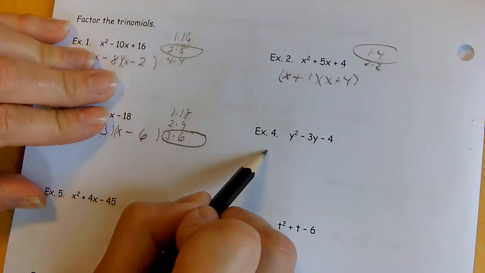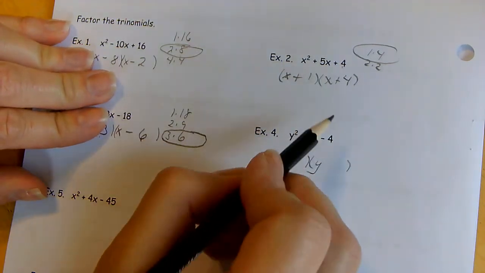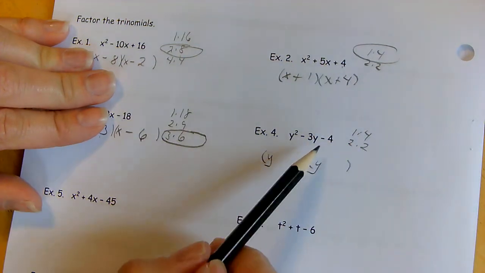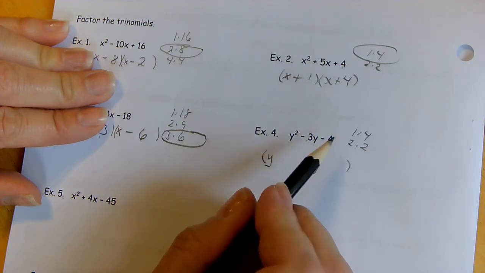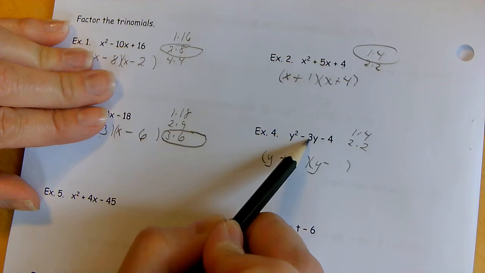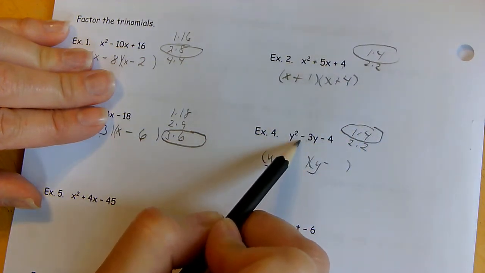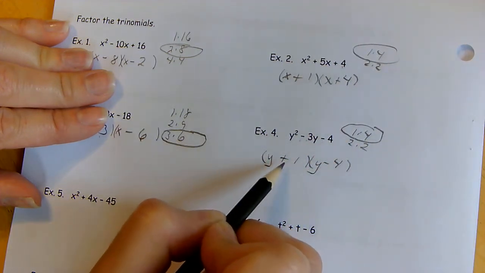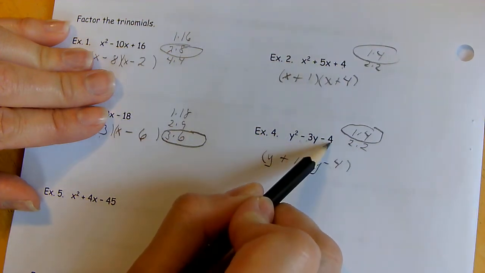Here, we'll keep going. Okay, 2 sets of parentheses, break up my y. 2 numbers that multiply to 4 and combine to a negative 3. So this c is negative, so I have one of each sign. So they're going to subtract to 3. So it has to be the 4 and the 1. My leftover is negative, the larger has to be negative. Now, positive 1 minus 4 is negative 3. 1 times negative 4 is negative 4.